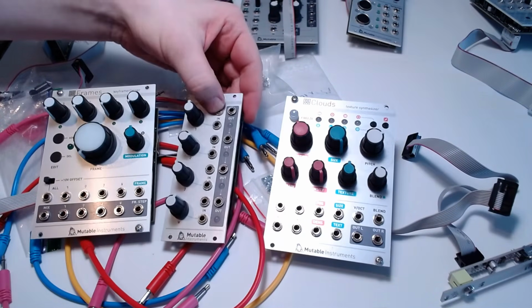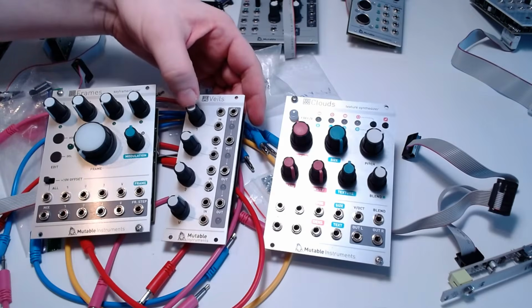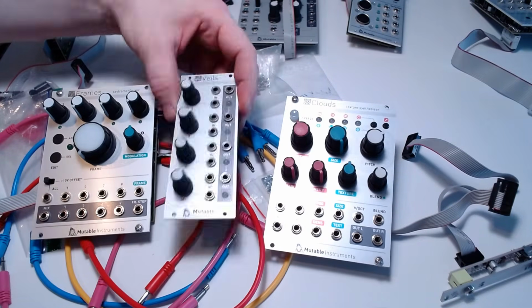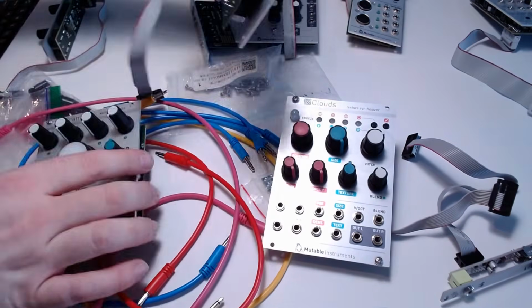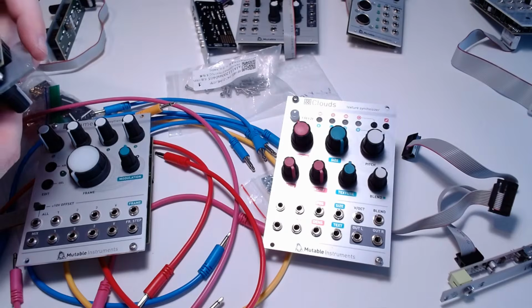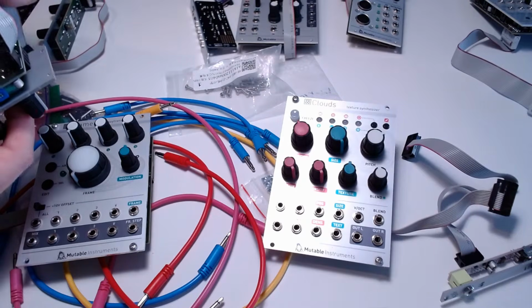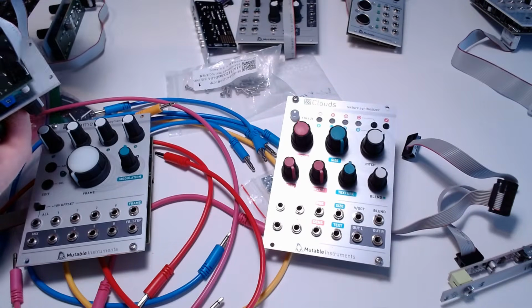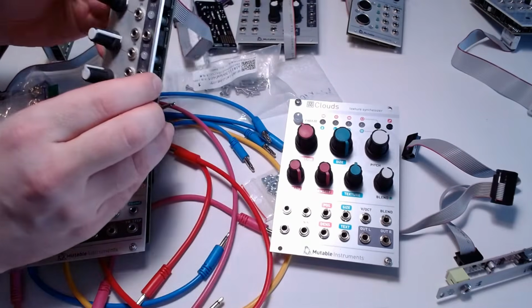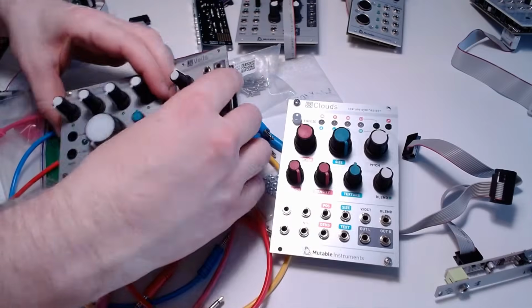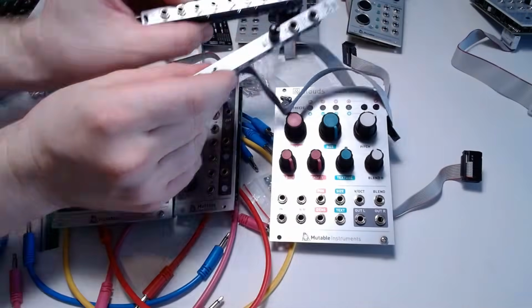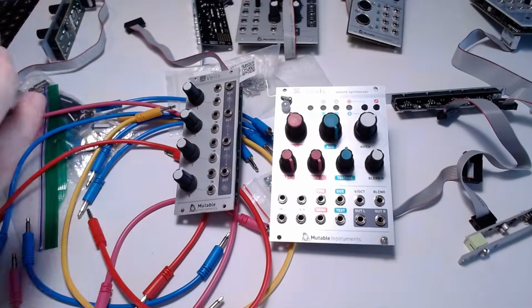So it still has CV in to control the knob, kind of like the new version of Shades, but this is a much earlier version of the module, and it looks like it's 2015 version 1. So I'm very excited to use this. This is kind of like a one of a kind. But yeah, we'll put these at the top, clouds at the bottom, and then we'll end with a few small utilities. So let's get those in.